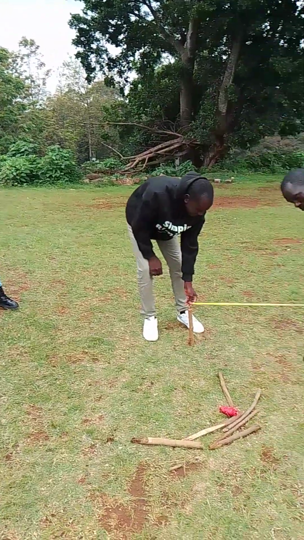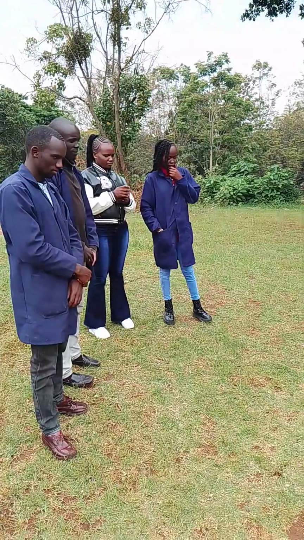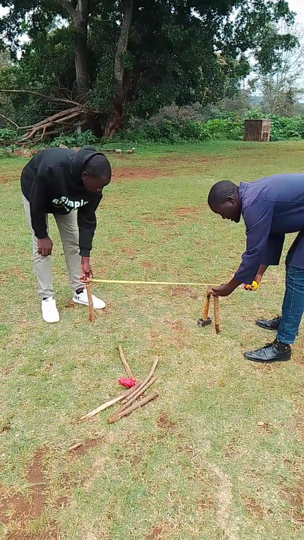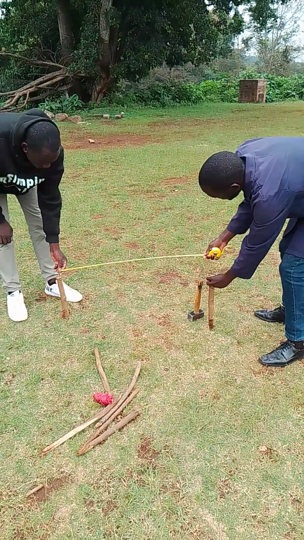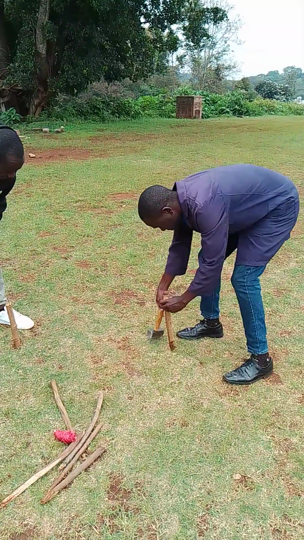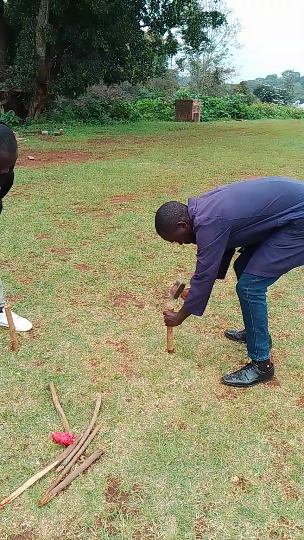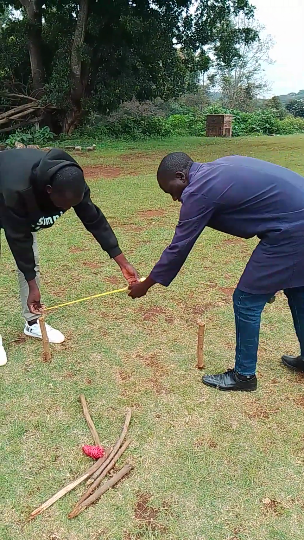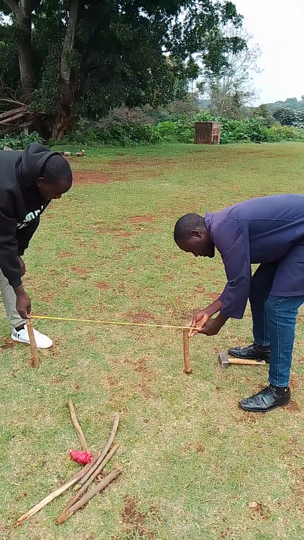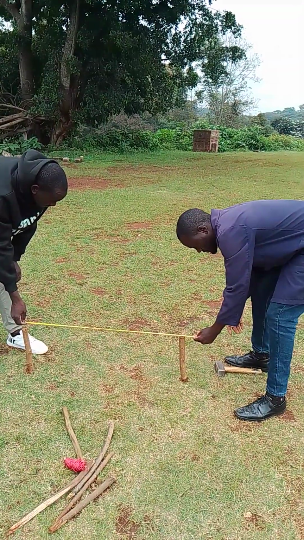Good. Now we identify our 3 feet here, and as you are reading your measures, as you are going to put this one, you actually try to make sure that it is actually horizontal. Make sure again that it is firm. Then you try and adjust. Now that is where you see the function of the nail. You adjust down to your 3 feet.